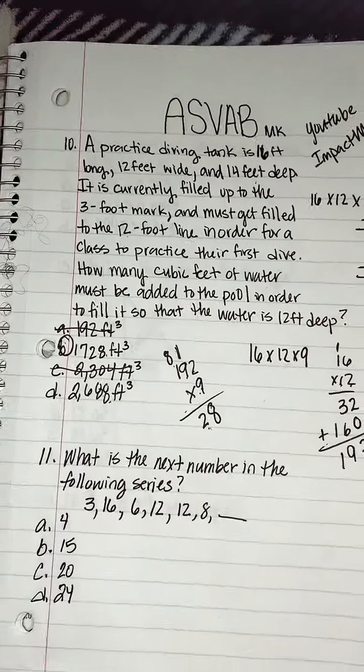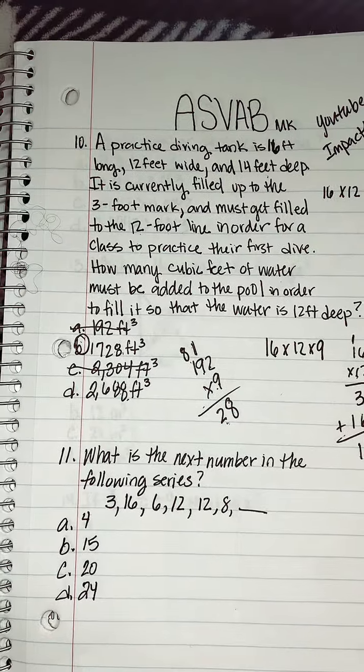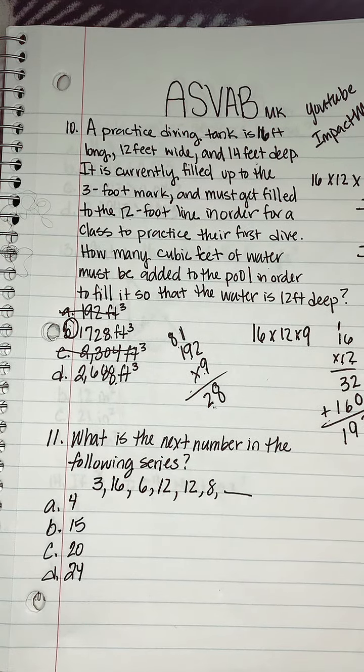Somebody said they can't see. Okay, let me straighten it back out. Boom, boom. There we go.